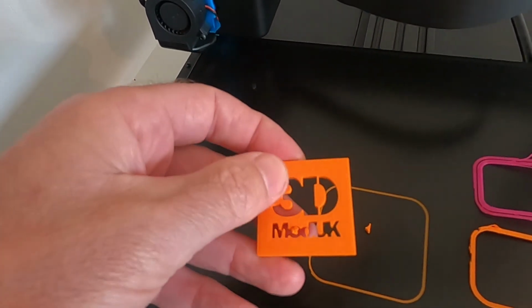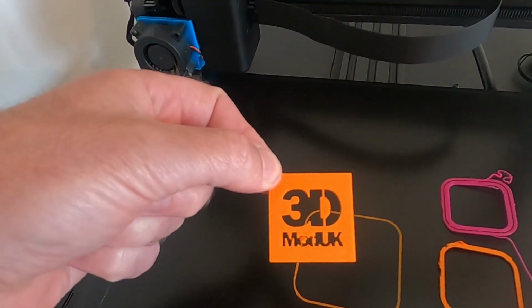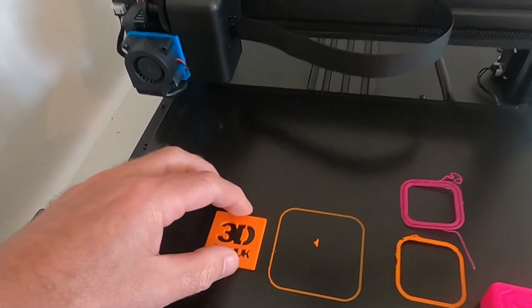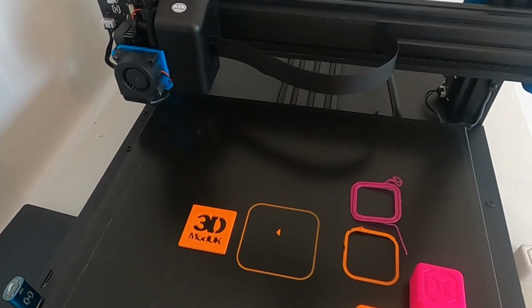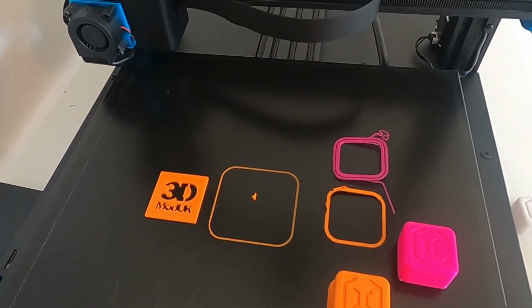But I mean, overall it's still a very good quality print, and at least you can see what it says, or read what it says. So all in all, very interesting little experiments, and definitely getting to understand the printer a little bit better, and also all the different filaments.